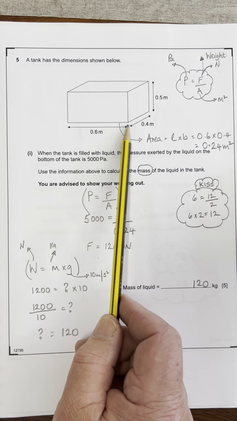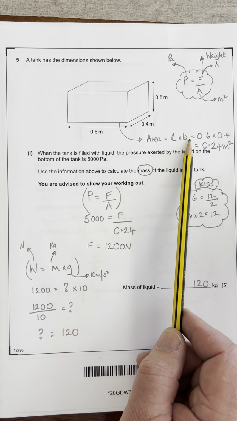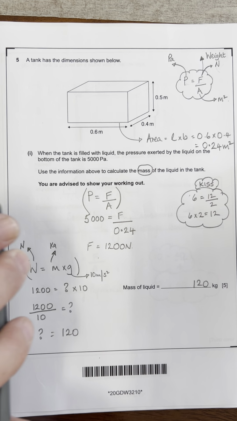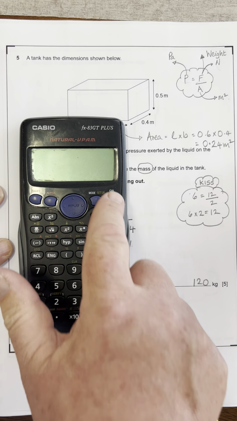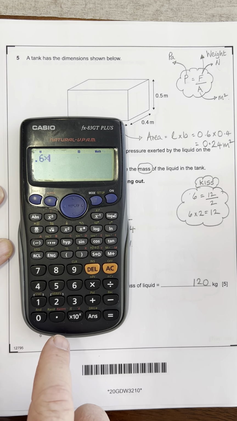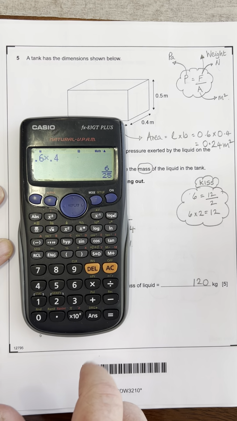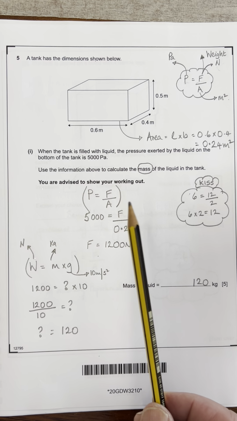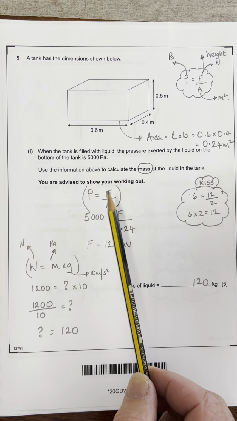Look at the area of the base of this tank. Length by breadth. Now there's a trick sitting waiting for you. 0.6 by 0.4 equals 0.24. Don't fall for that one. Use the calculator for every calculation.